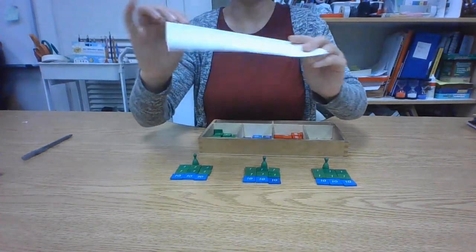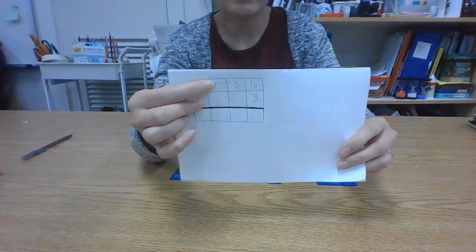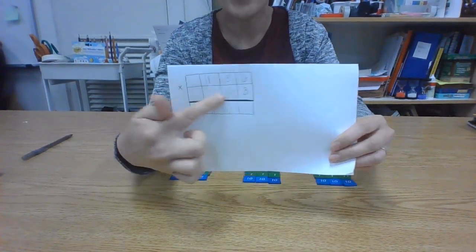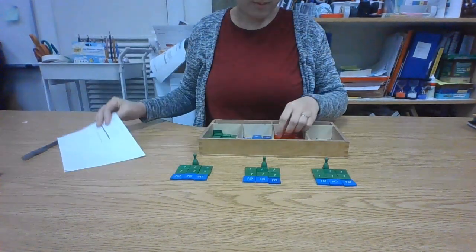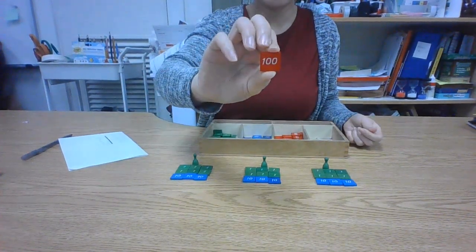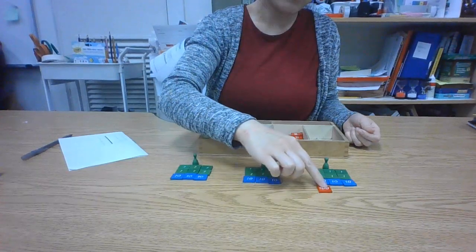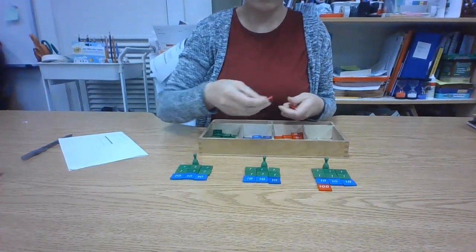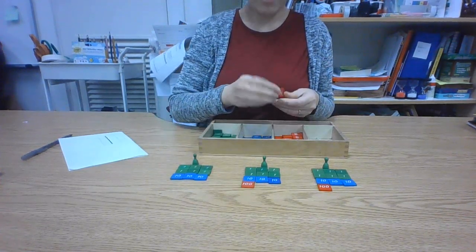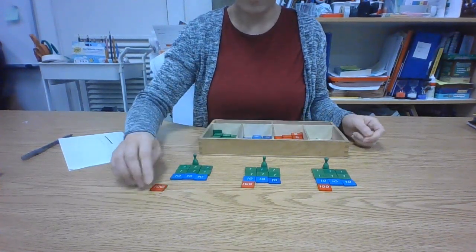My next step is to look at the hundreds place. There's a 1 in the hundreds place, so I need to do 100 3 times. I'm going to go ahead and grab a red tile, which is 100, and I'm going to put 100 down 1 time, 100 down a second time, and 100 down a third time.